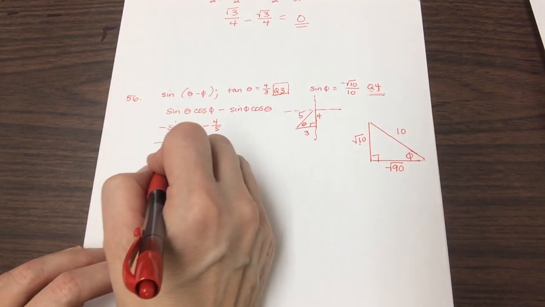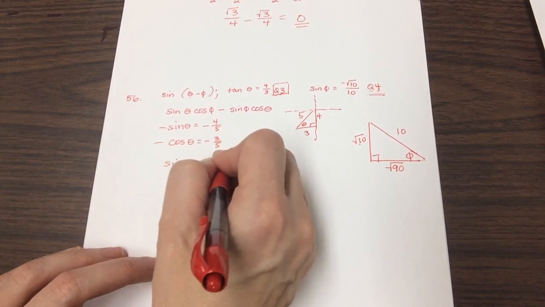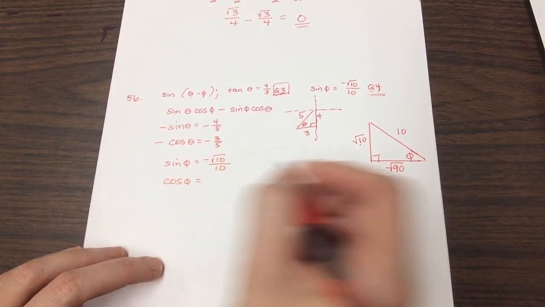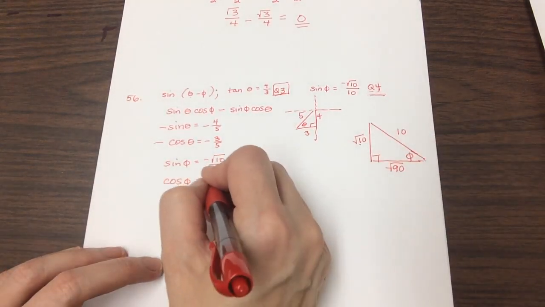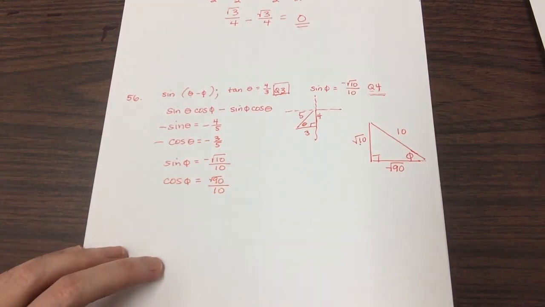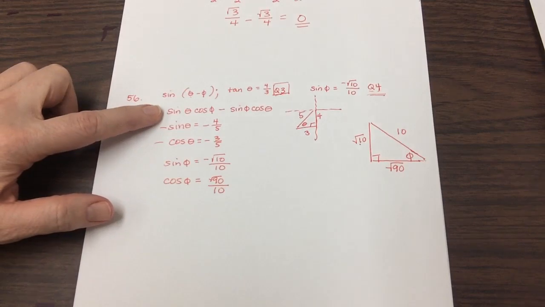So now I've got the sine of phi equals negative square root of 10 over 10. The cosine of phi is going to be positive adjacent over hypotenuse. So now I've got all 4 of my values, so I'm just plugging it into that difference formula.